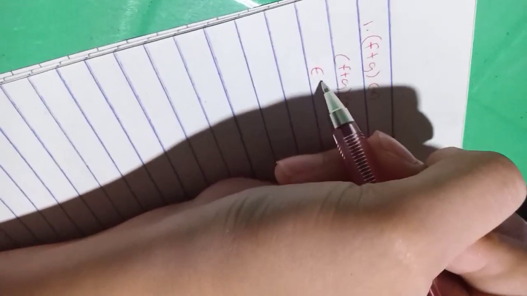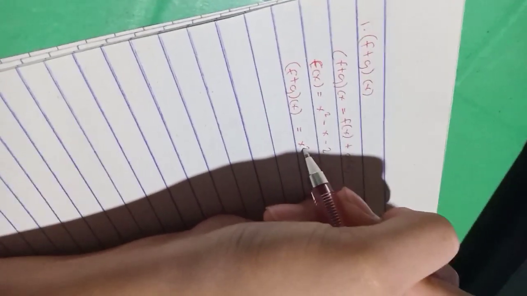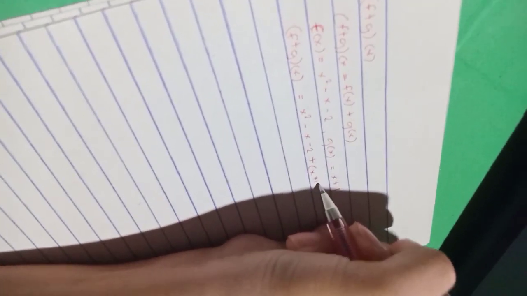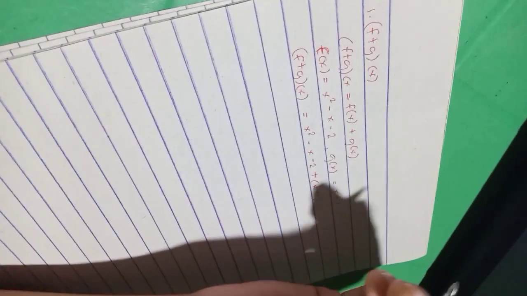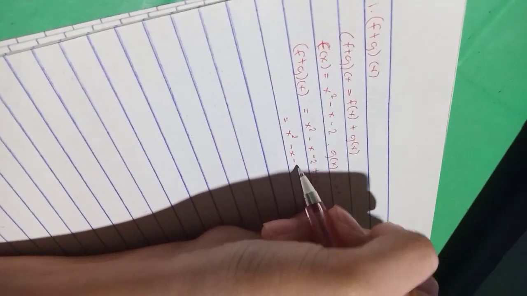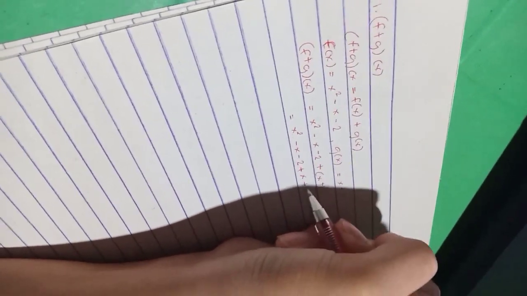So let's start to solve the given. The given is f(x) equals x squared minus x minus 2, g(x) equals x plus 1. So let's solve this. (f + g)(x) equals x squared minus x minus 2 plus, let's combine the g(x), which is x plus 1. Then x squared minus x minus 2 plus x plus 1.